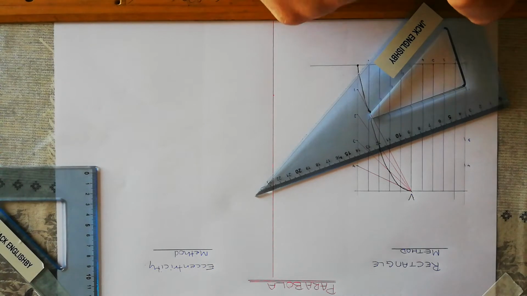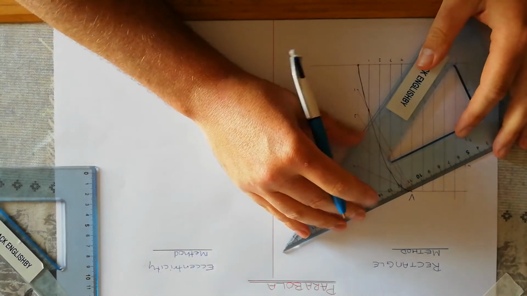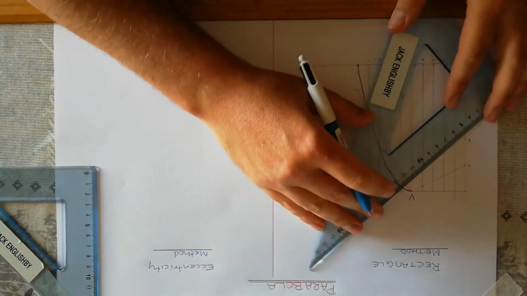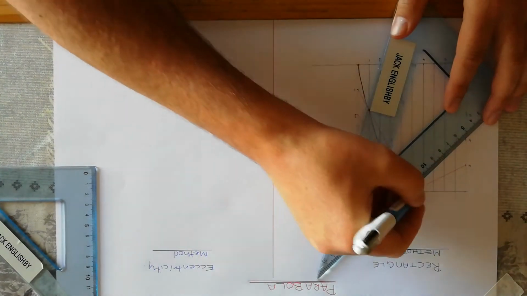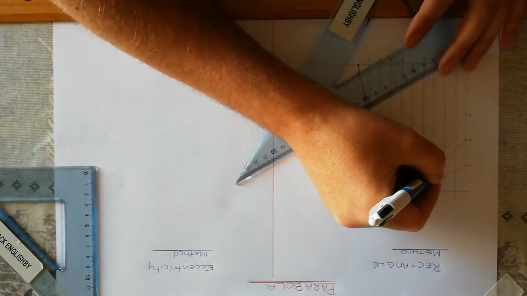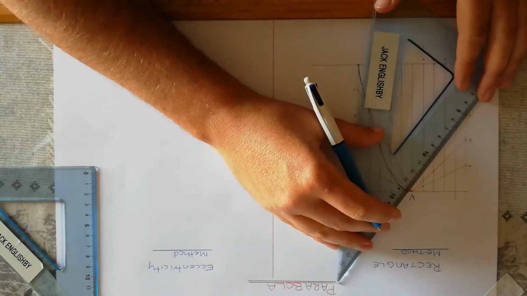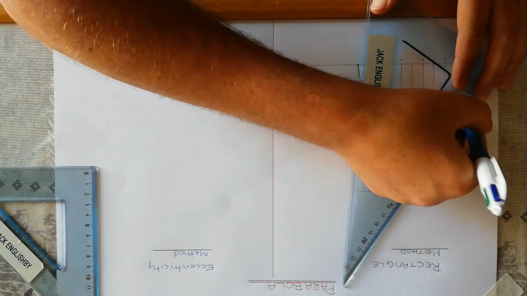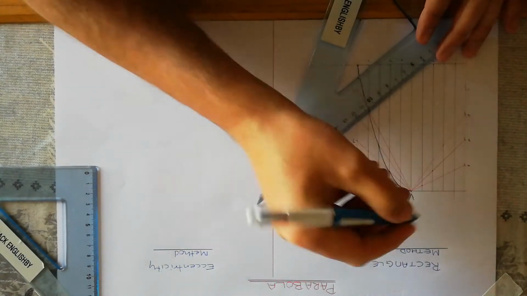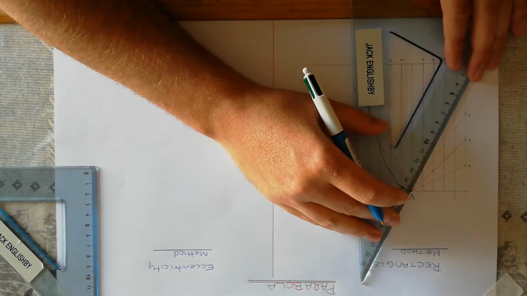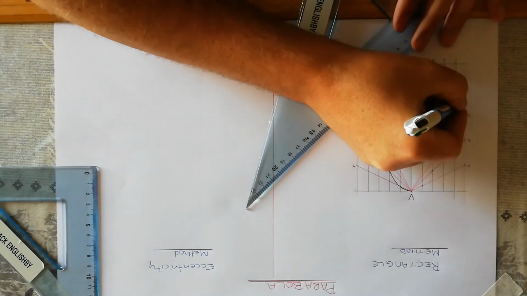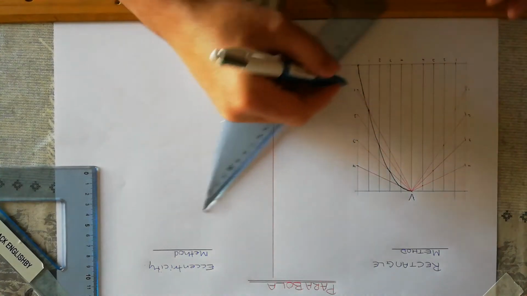So just to illustrate again, I'm going to bring 4 back over to V, where it crosses my 4 line. That is my point. Bring 3 back up to V, the vertex, where it crosses, that's my point. I'm going to bring 2 back up, where it crosses 2 is going to be my point, and finally we're going to bring 1 back up, and where it hits it, that is my other point.